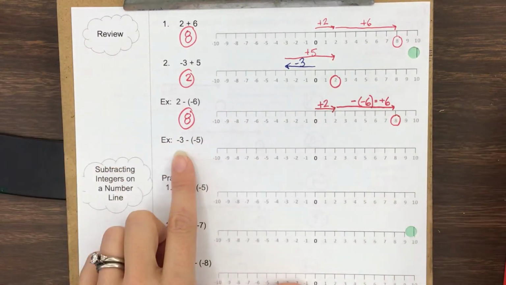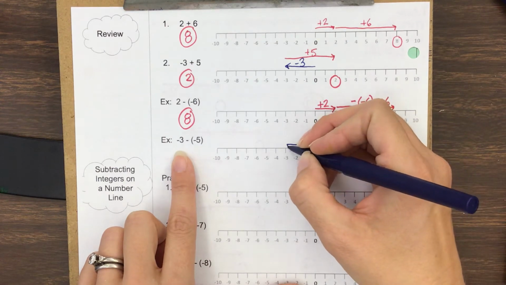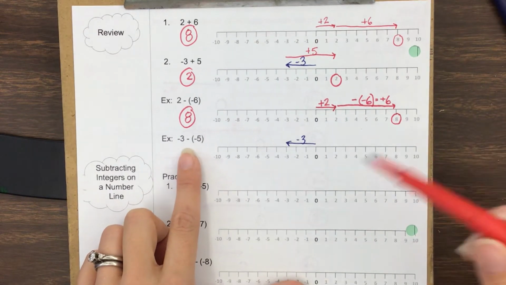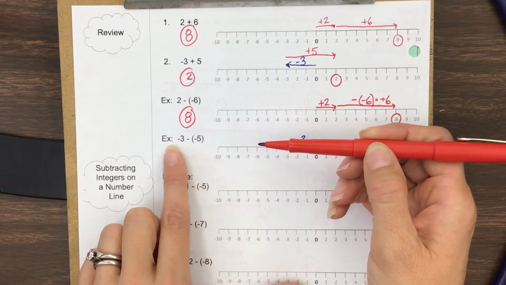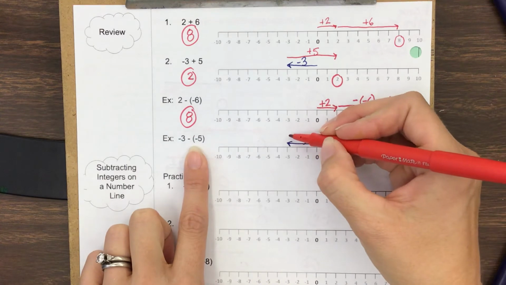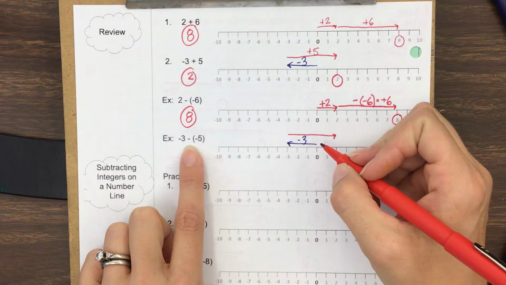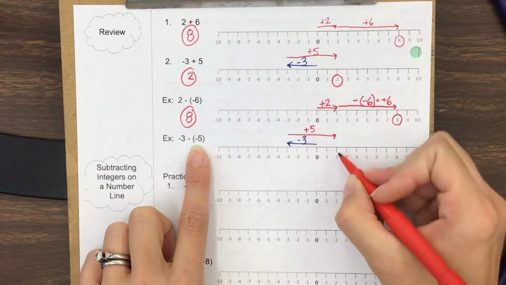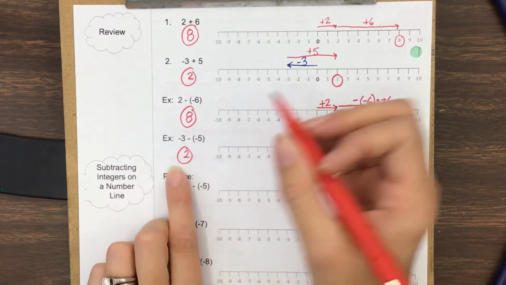We're going to start by going to negative 3. Okay. Now, it says we're going to take away, so we would go to the left, the opposite of 5. So since we're going to do the opposite, we flip it and go this way, 5. Okay, so subtracting a negative is the same as adding. So I'll just put plus 5 here, and I land at 2.